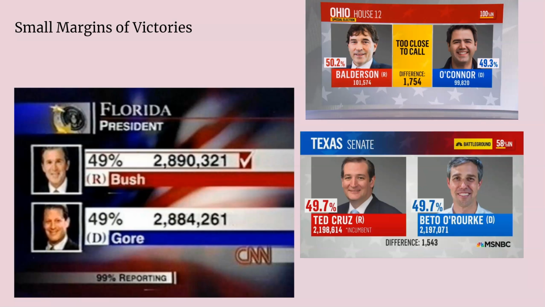Here are just some narrow margins. President Bush won the 2000 presidential election by only 500 votes out of 6 million. Only 500 made the difference. And some of these other ones, just such a small difference separated the two.